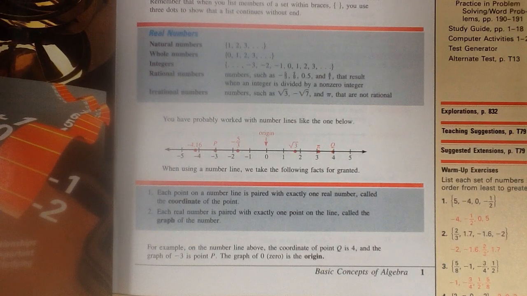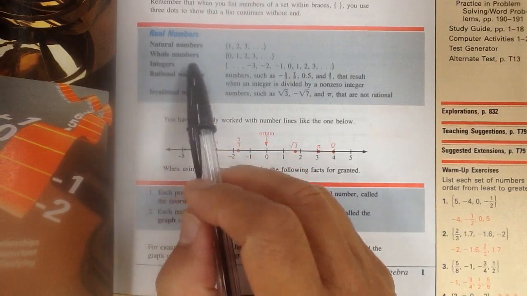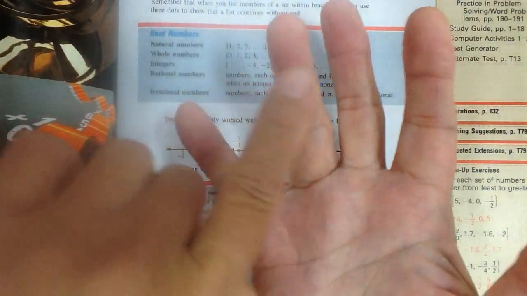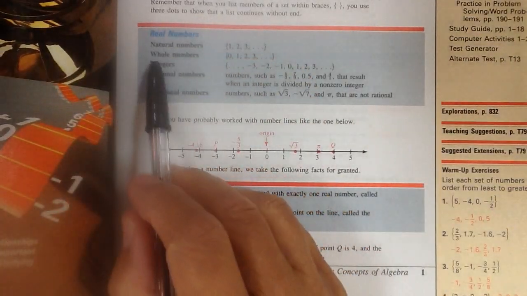Let's go to page 1. On page 1, it teaches you about different kinds of numbers. So first, let's talk about the natural numbers. The natural numbers are the counting numbers, what comes naturally. When you start to count on your fingers, you go 1, 2, 3, 4, so you start with 1.